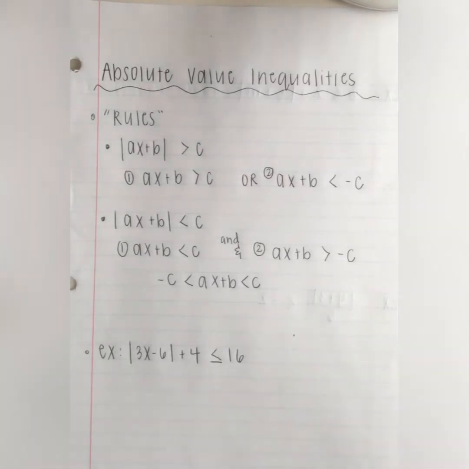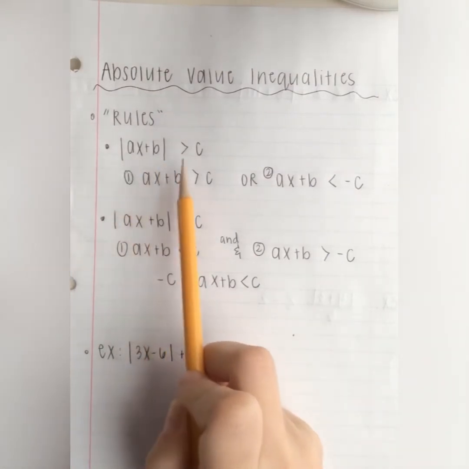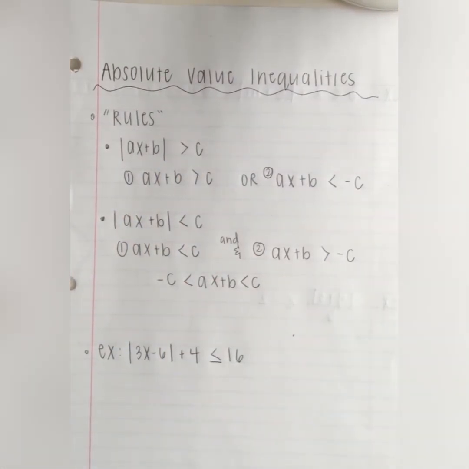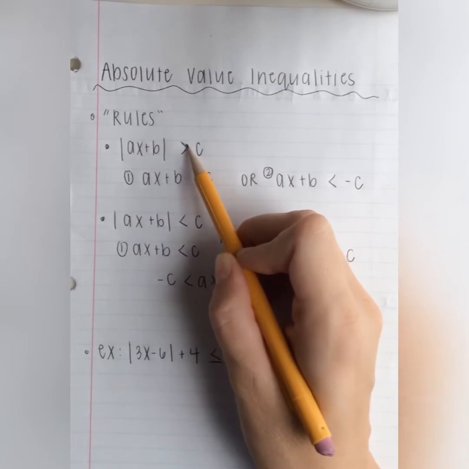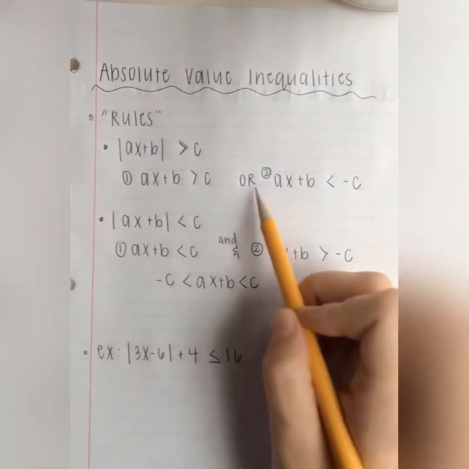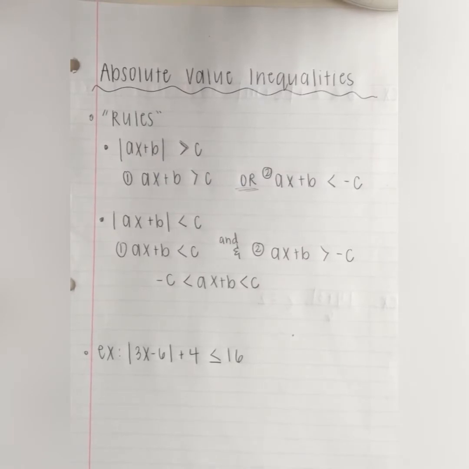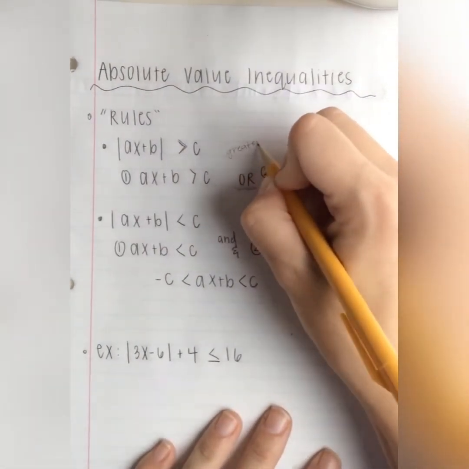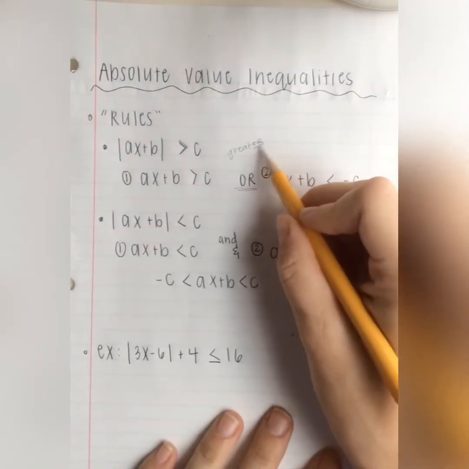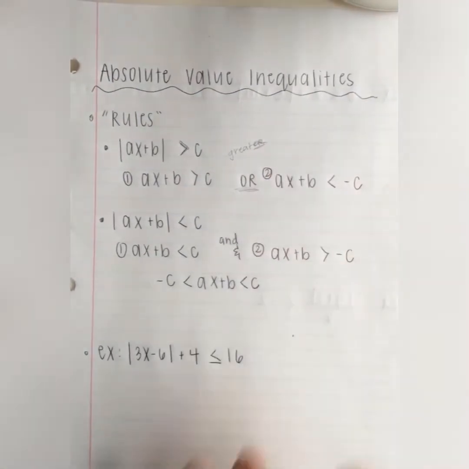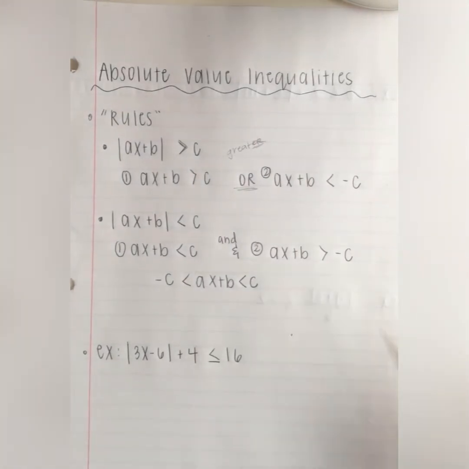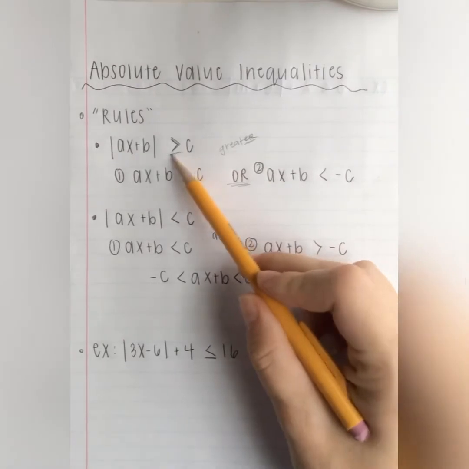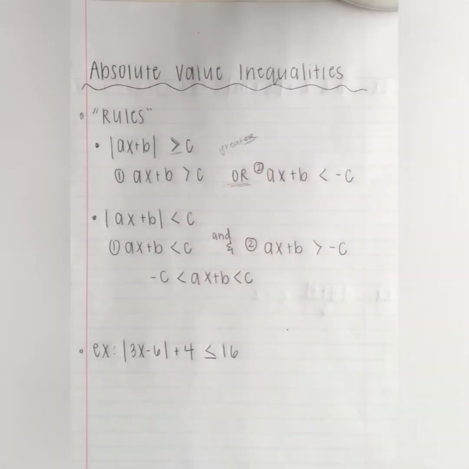So first thing we want to talk about is if you have the absolute value of something is greater than C, okay? Or greater than some number. So if you have a greater than inequality, you are going to have an or situation, okay? One trick I always tell my students is, greater, it's kind of like an or. I don't know, if that helps you, it helps you, okay? So greater, or greater than or equal to, that's going to be your or statements, okay?